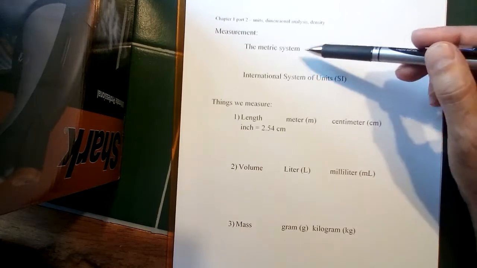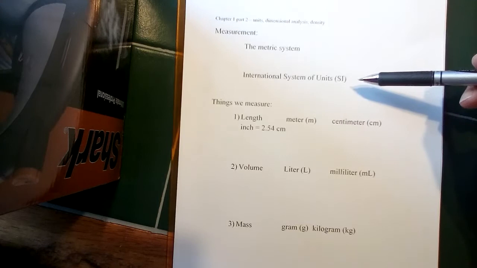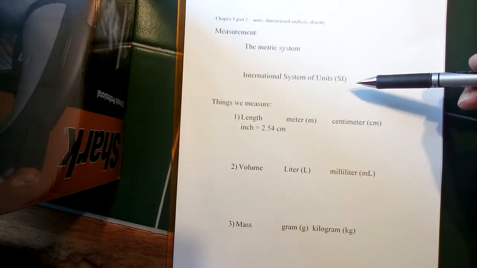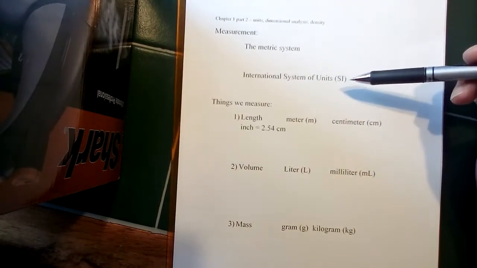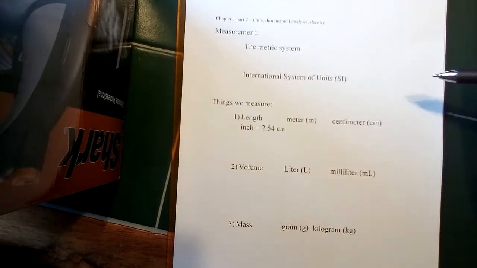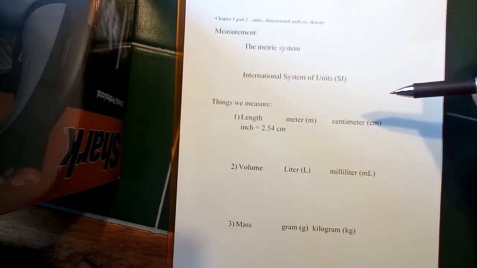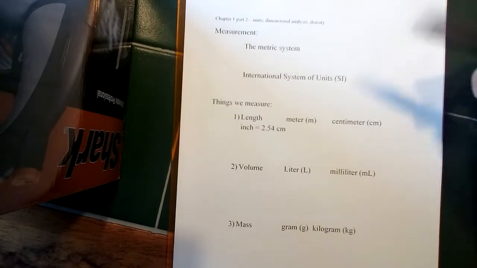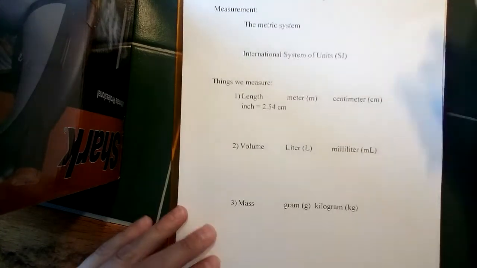set of notes. The metric system is part of a larger system that's used in science called the International System of Units, or in short, SI units. So SI comes from the French version of the phrase Système International, where this idea originated. So we want to be familiar with the units that science tends to use, because that's generally what we're going to use when reporting on a specific topic in terms of length, time, volume, that sort of thing.